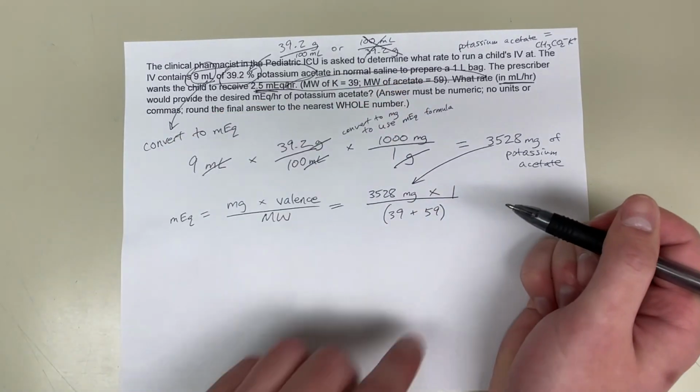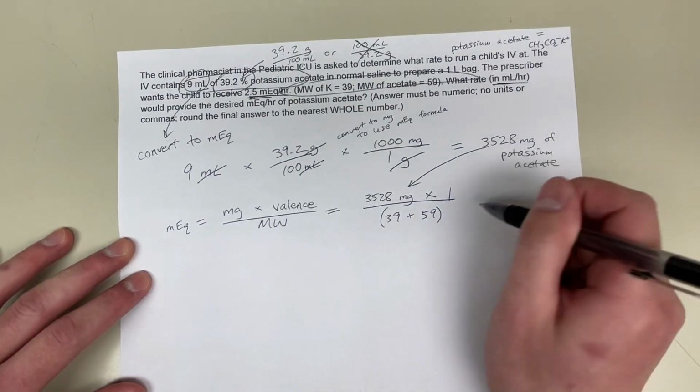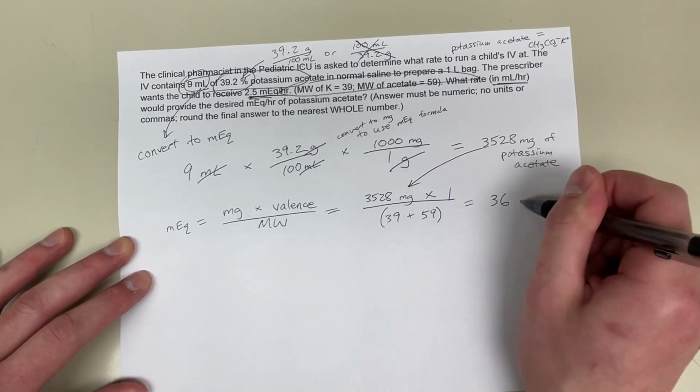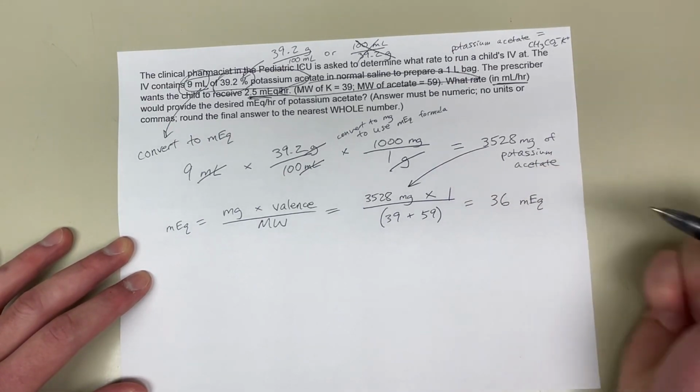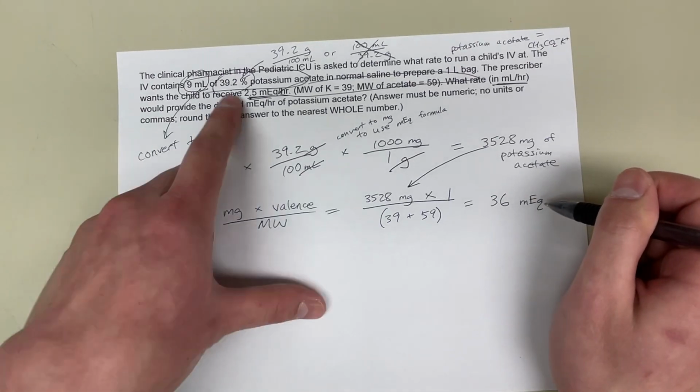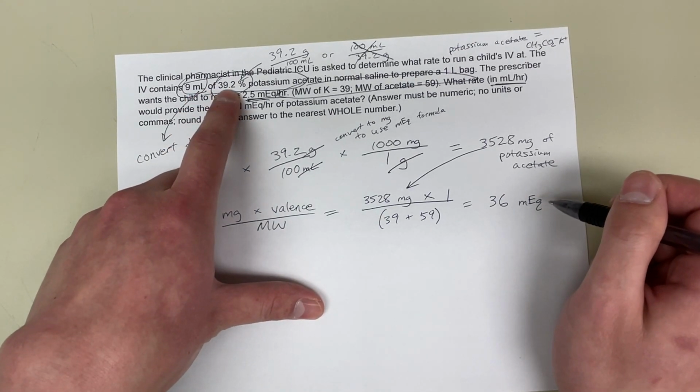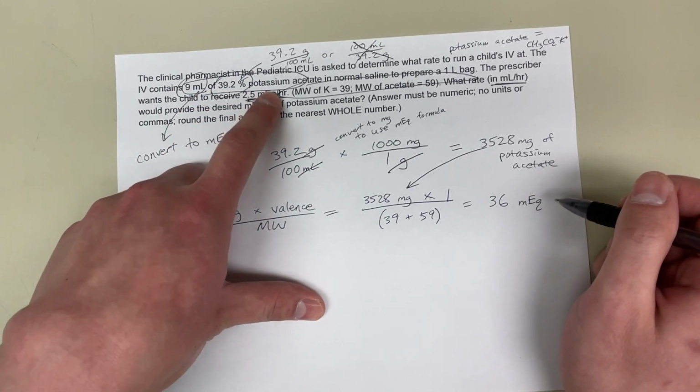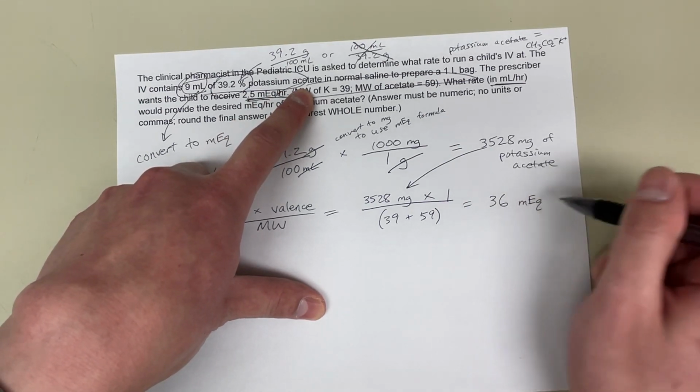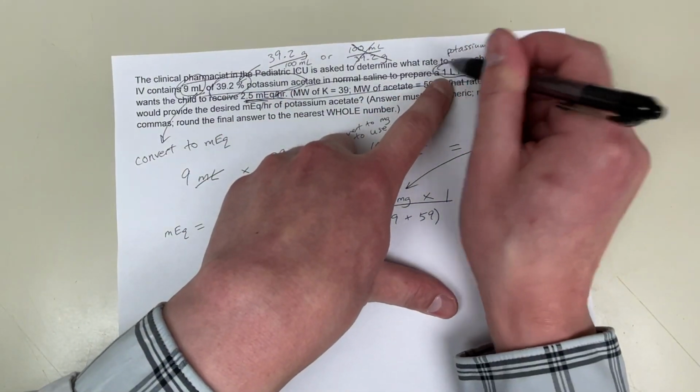When you solve for that, you should get 36 milliequivalents. So this 9 milliliters of 39.2% potassium acetate is 36 milliequivalents, and they say that's in a 1 liter bag.